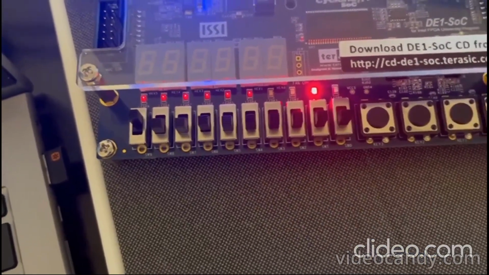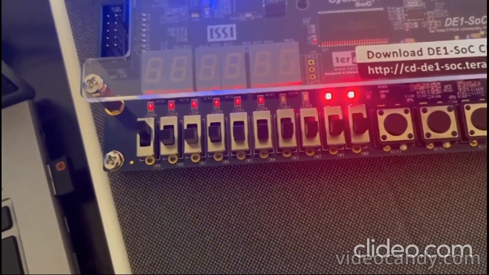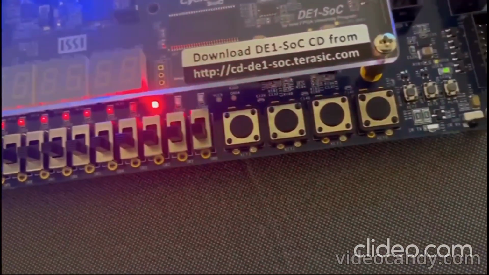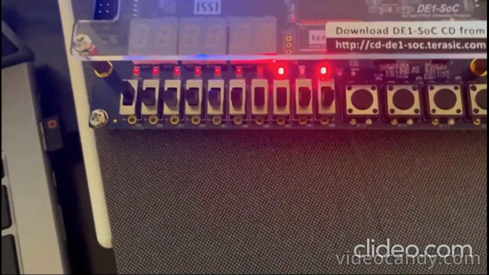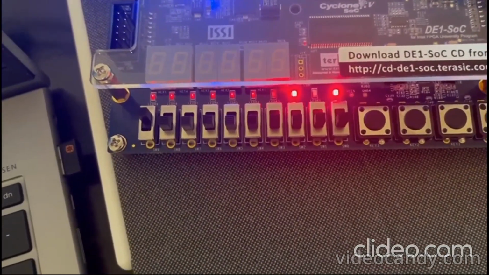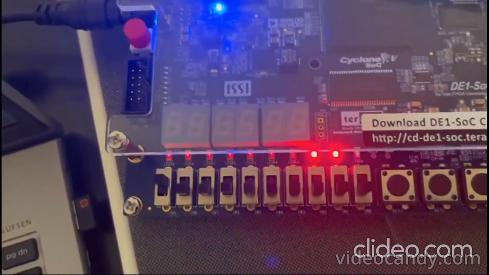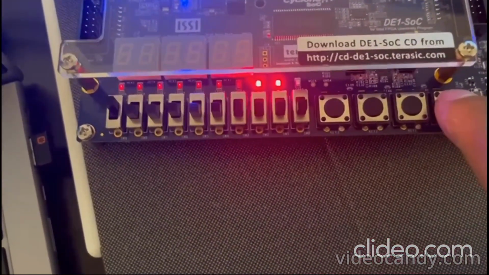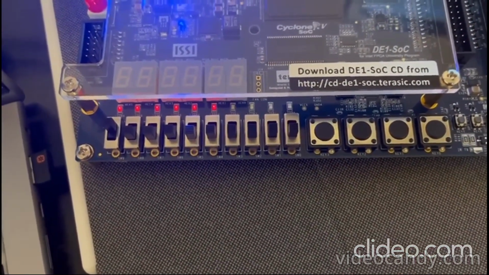This is the direction switch, and this is the reset switch. You can see here it goes up, and when we press the reset, it goes to 0 and starts counting from 0.